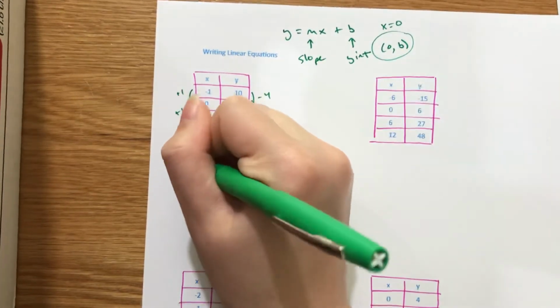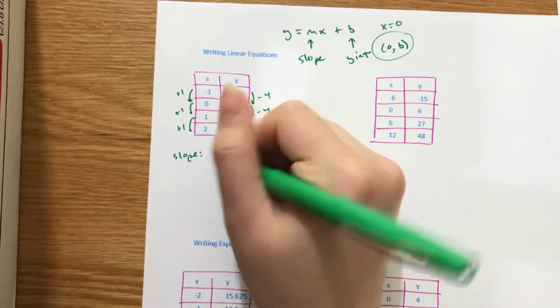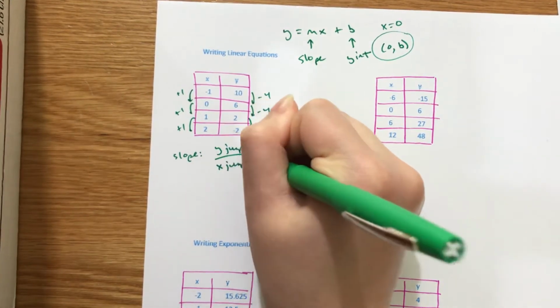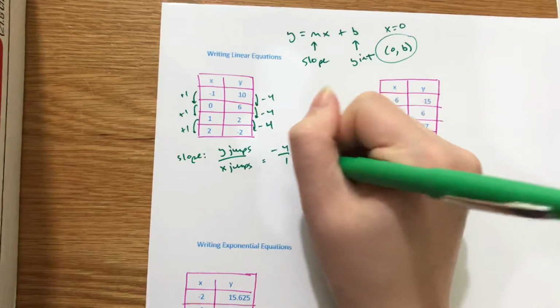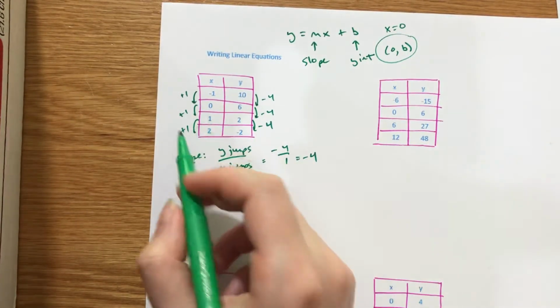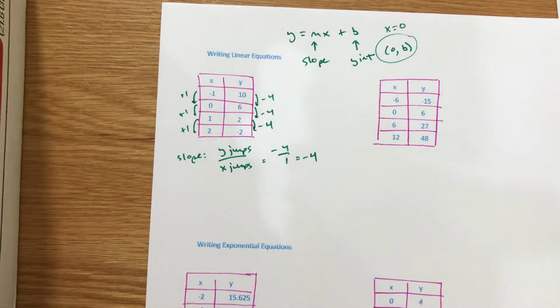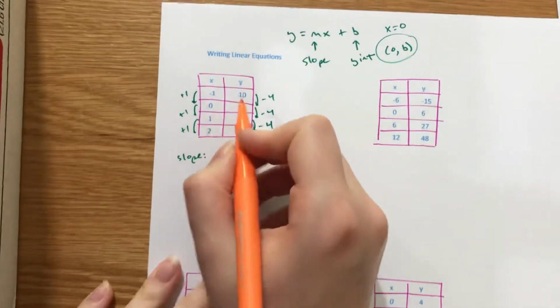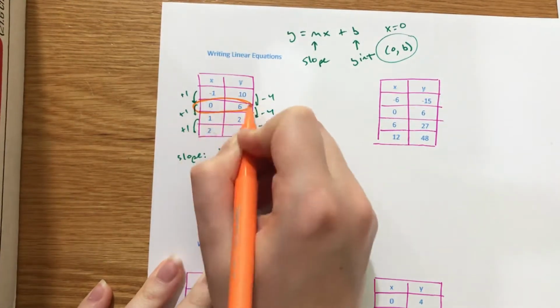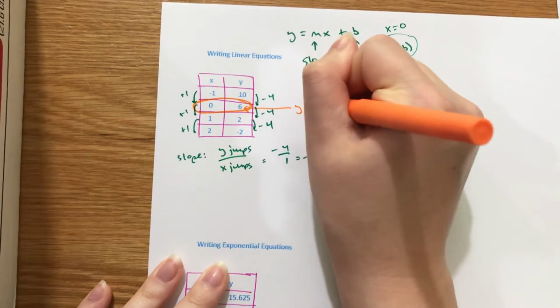All right, so slope is your y jumps over your x jumps. So it's -4/1, which is just -4. All right, so we know the m value, we know slope. And then the b value, go and find when x equals 0. So here's x equals 0, so this is your y-intercept.